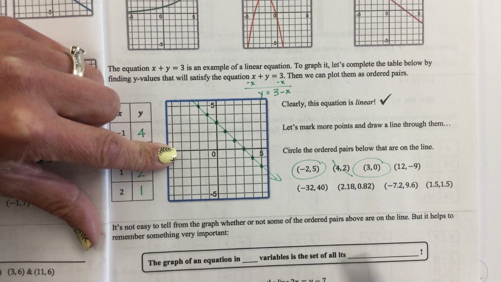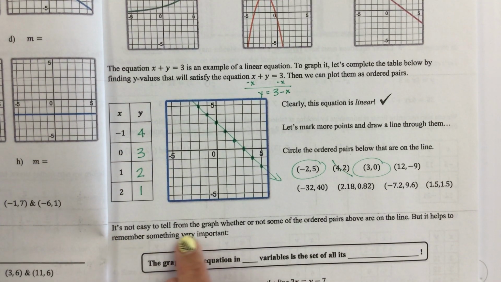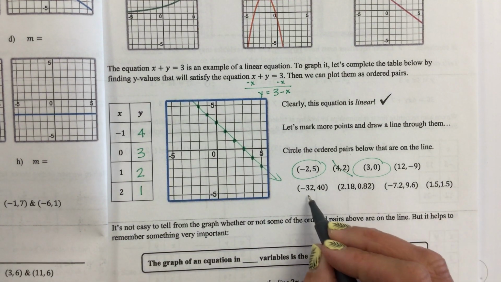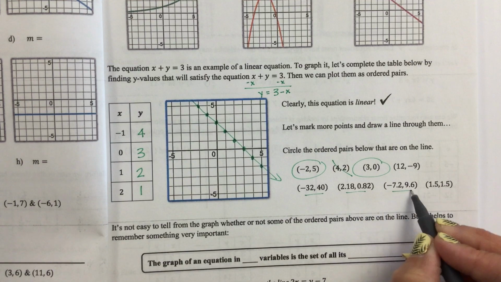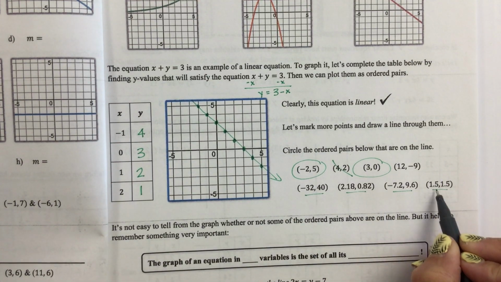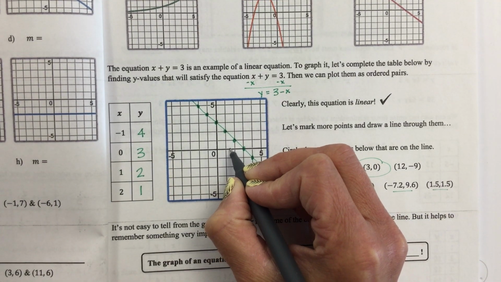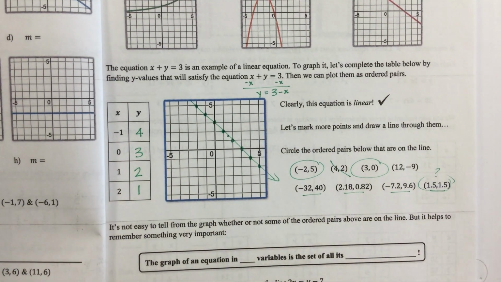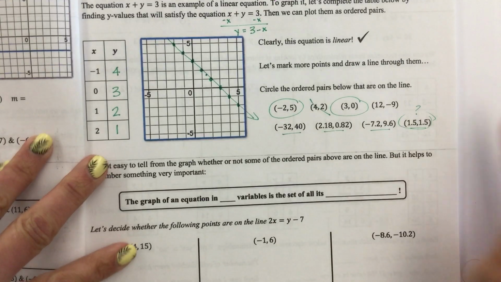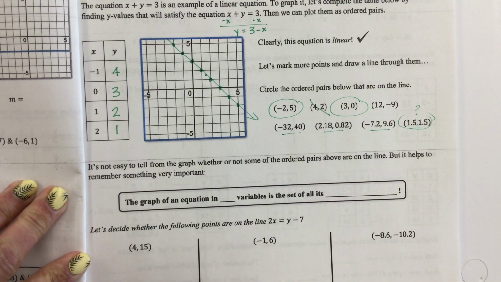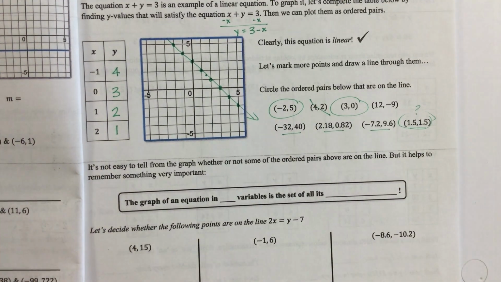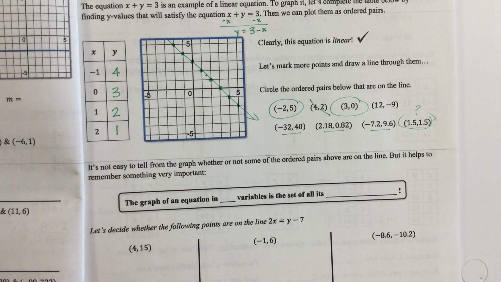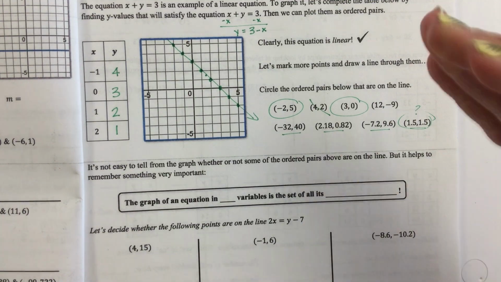And now, can we see those? Okay. No, we really can't, but it says it's not easy to tell from the graph whether some of the ordered pairs above are on the line. So once they get bigger, or if they're decimals, it becomes difficult. Like maybe we can check this one, 1.5 and positive 1.5. Yeah, that's probably on there. Okay, but it becomes more difficult. But we can, by all means, use an equation to see if the points are on the line.